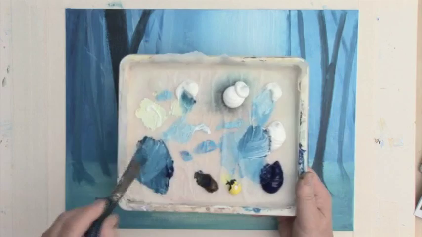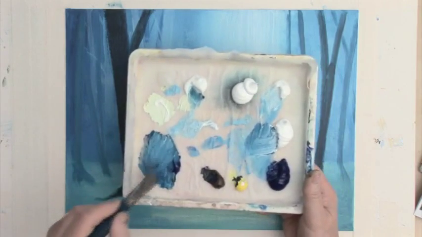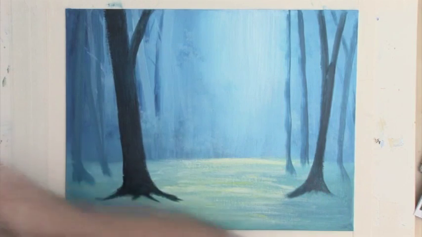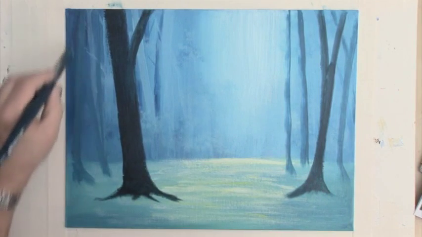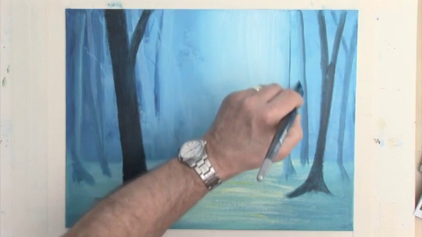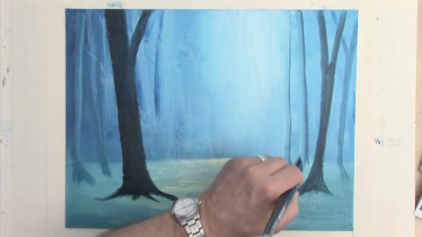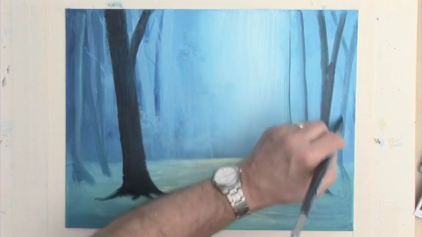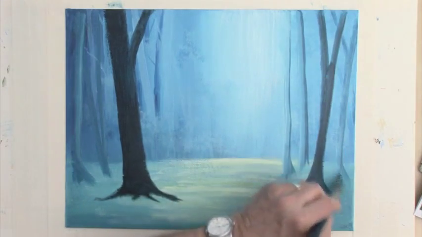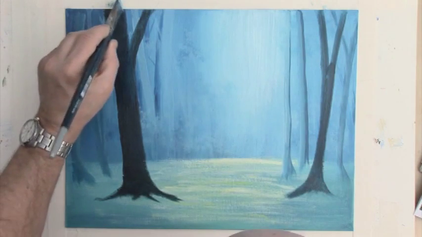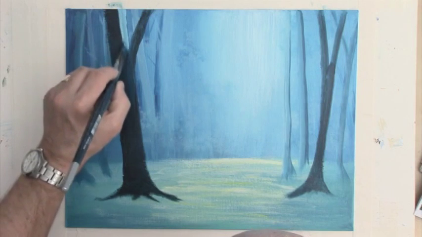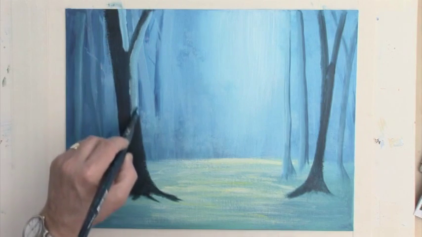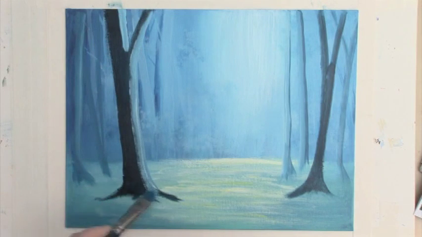Right, now you can see that I've added some more white to this deep dense blue, and I've put in some more trees here in the background. Oh, that's better. That's got a nice little streak of light down it. That's the sort of effect I'm looking for. Here, for example, I'm just going to drag down in that tree there, and underneath that branch, I'm going to drag down quite a light colour.